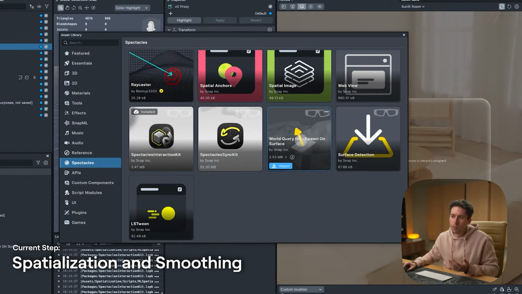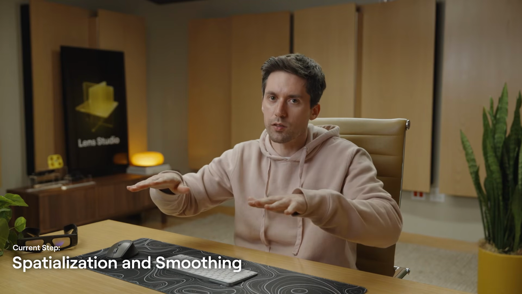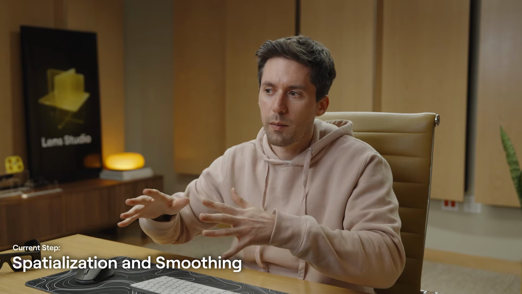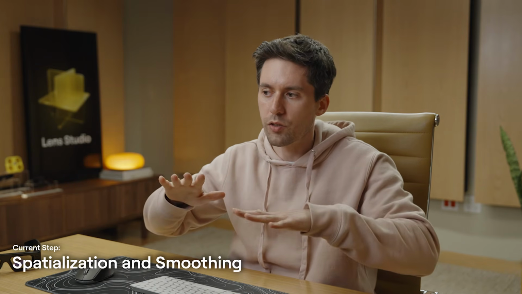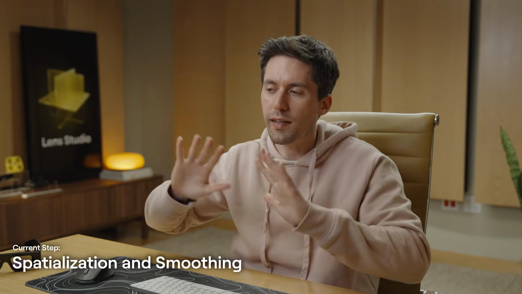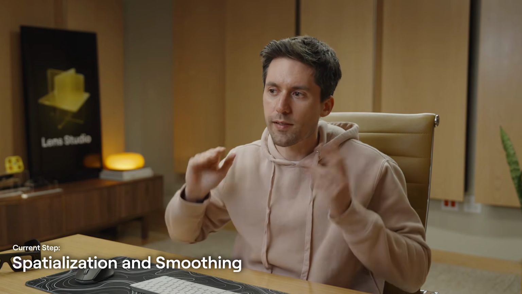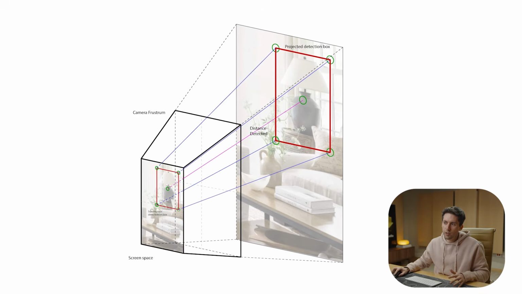So the World Query Model is a raycast that allows you to hit the real world surfaces. And the surface detection is something very similar, but is more focusing on detection. So quite similar technology, but one's aimed to identify flat surfaces. The other one doesn't really care, just hit whatever point in space we find. Why am I mentioning this too?